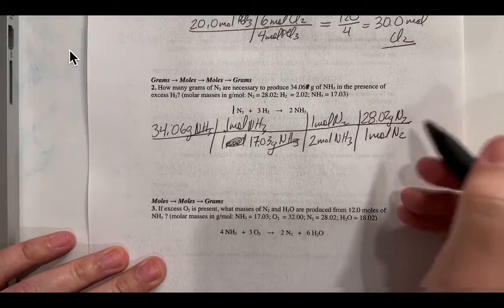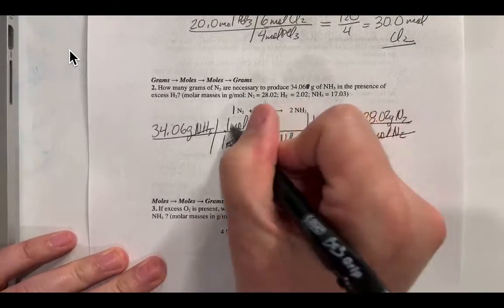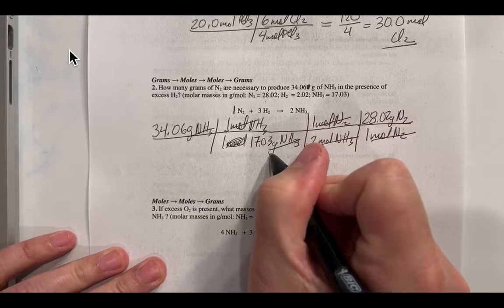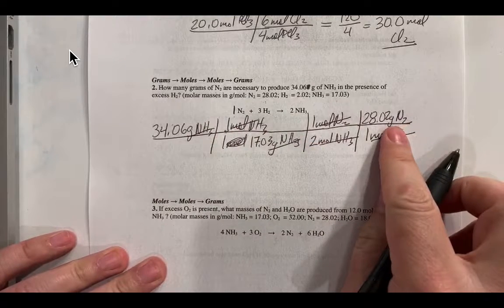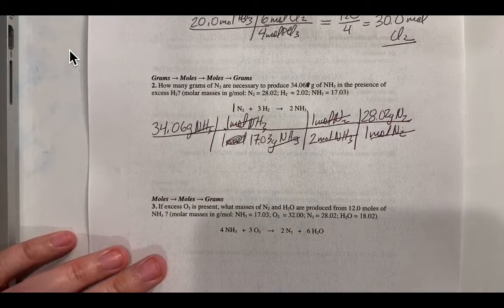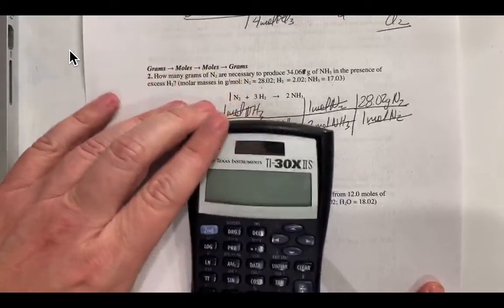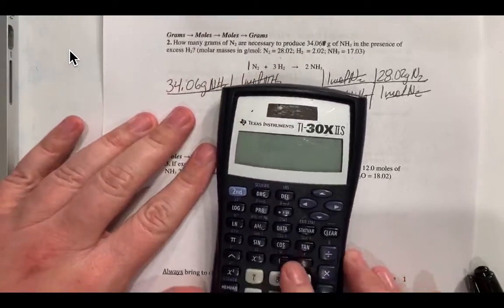grams. Now if I go through and cancel my units, moles of N2, moles of N2, moles of NH3, moles of NH3, grams of NH3, grams of NH3, I'm left with the correct units. I wanted to know how many grams of N2 I was looking for. Now I'm going to put all this into the calculator. And I won't show this on every single one, but let me do it on this one.